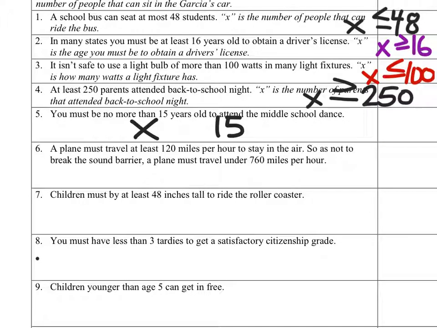No, it can't. It's no more than 15. Would we eat the X? Yeah, so you're right. It does eat the 15 because your age, X, needs to be less than 15. But can it be equal to? Yes. Yeah, because it's no more than 15. So if you're equal to 15, good to go. Very good.